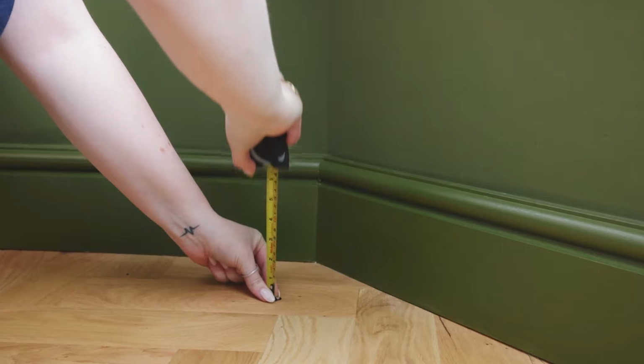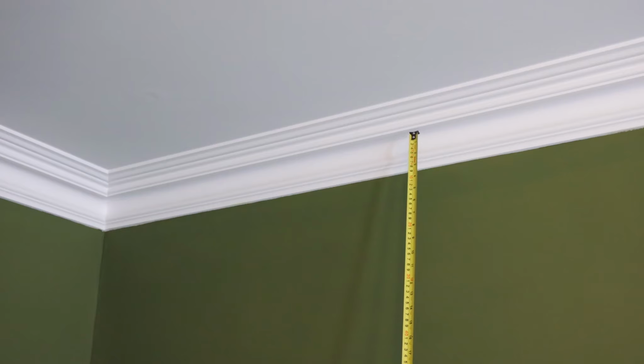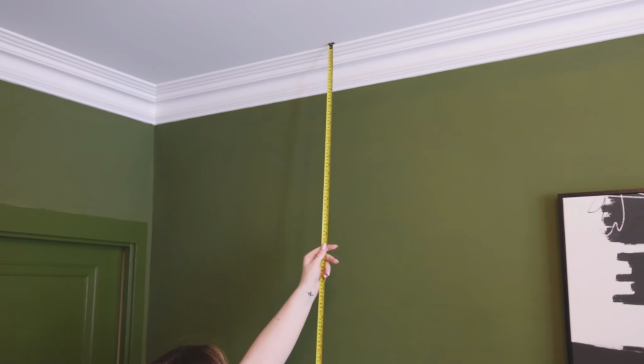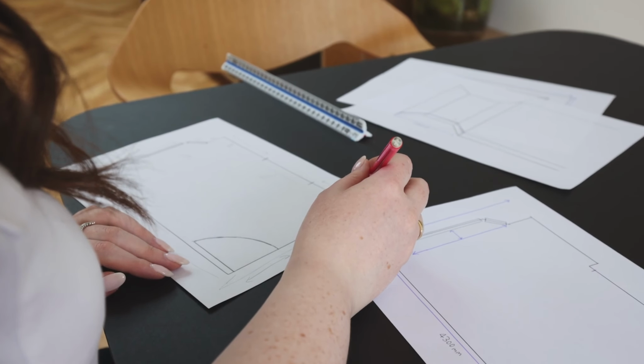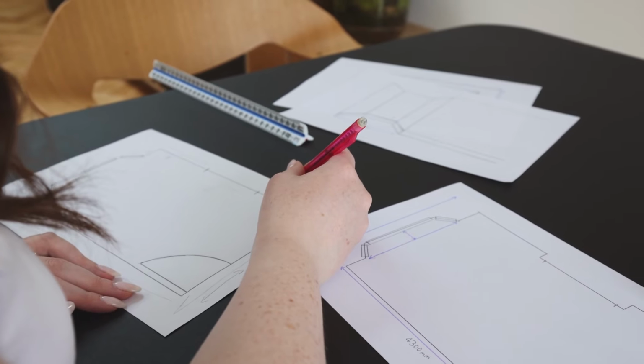We'll also need the height of your walls. You can make a note here of any dado or picture rails too. Next, add the room openings like the windows and doors. Make sure you include the frames.